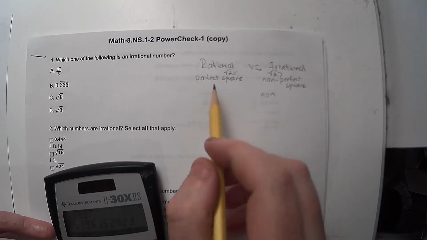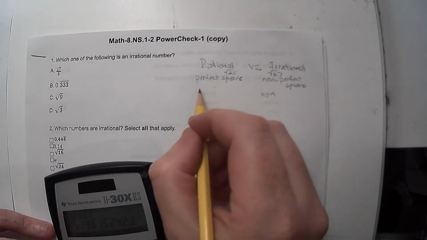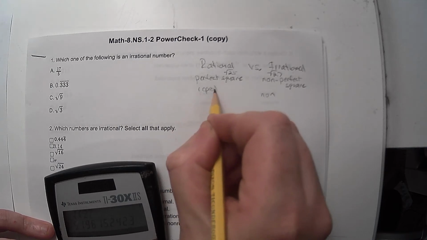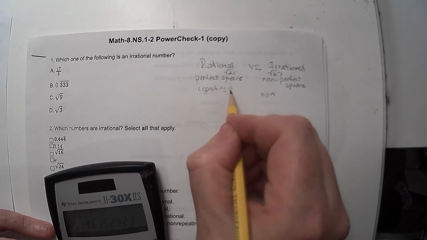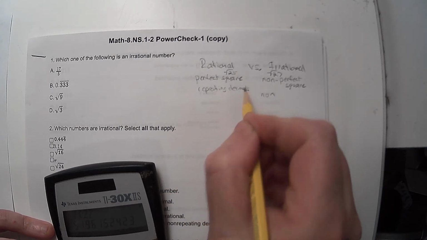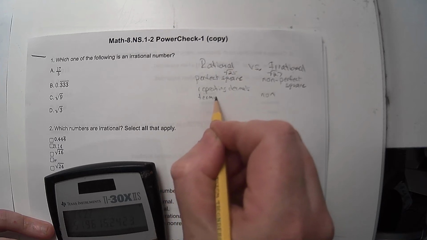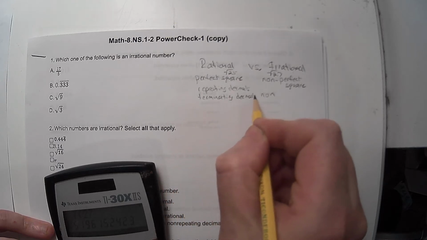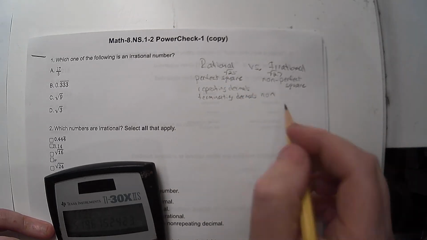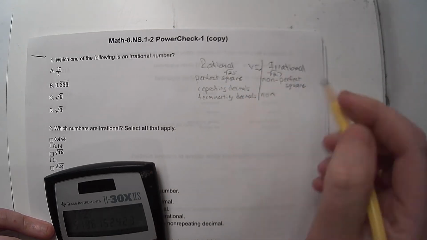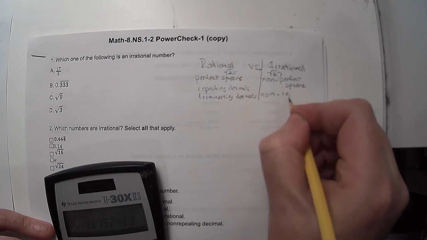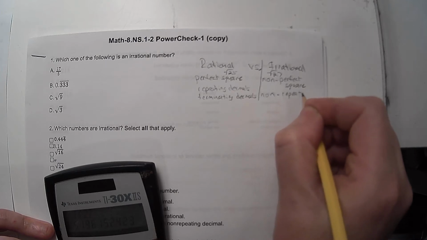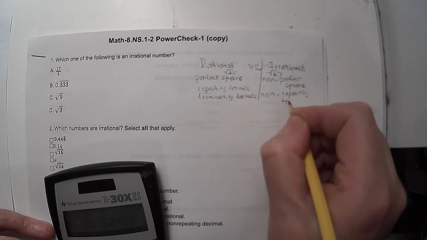Speaking of decimals, let's move on to the next one. For rational, we have repeating decimals, and we have terminating decimals. So if rational is repeating and terminating, that means irrational, draw my little line, is going to be a non-repeating and non-terminating decimal.